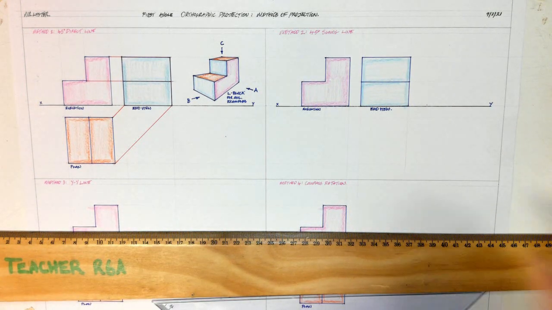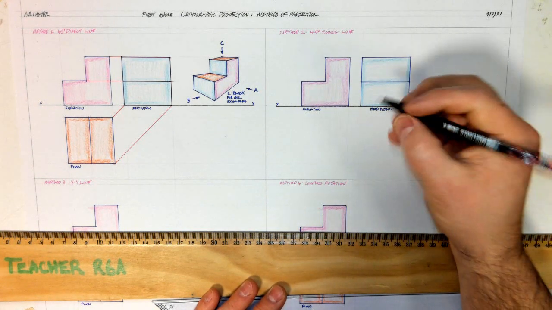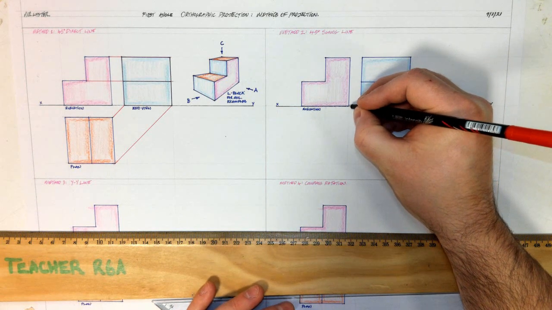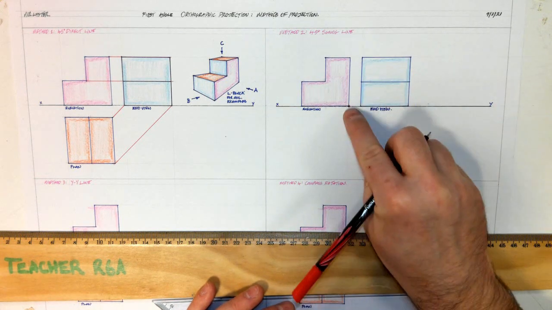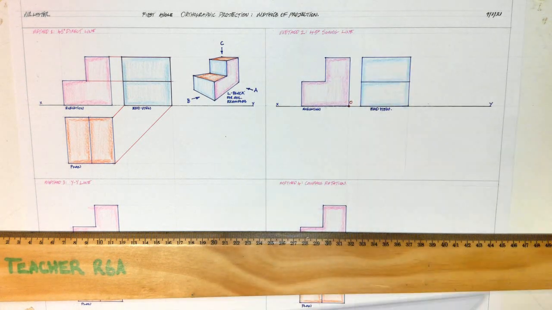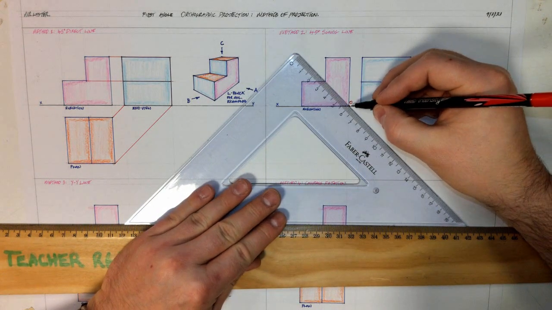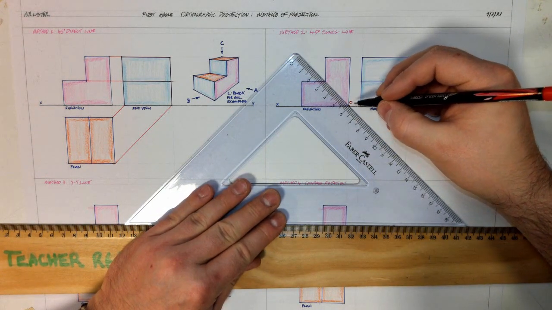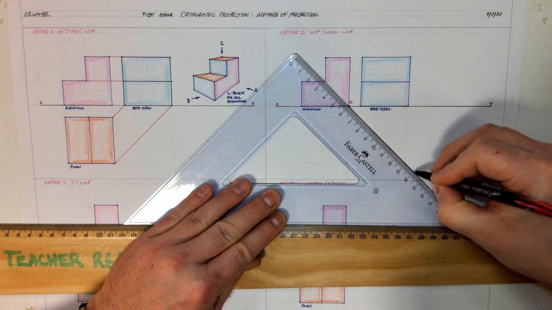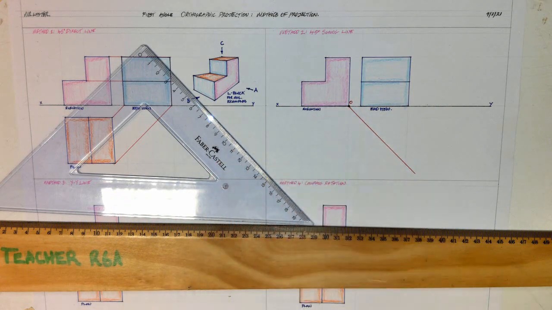Well, in this example, let's say we're going to go end view to plan view. It doesn't matter, you can do it the opposite way as well. I'm going to pick the corner point of my elevation right here. We'll call that point O. And from point O, I'm going to use my 45-degree set square to draw a line at 45 degrees. And I want to draw that line nice and accurately. Don't worry about the length of that line. Just draw it at 45 degrees.